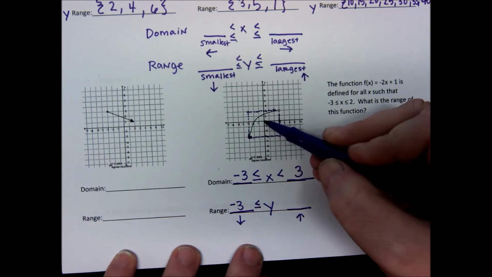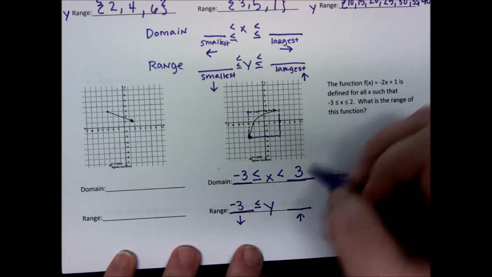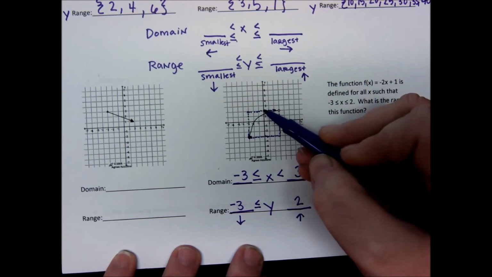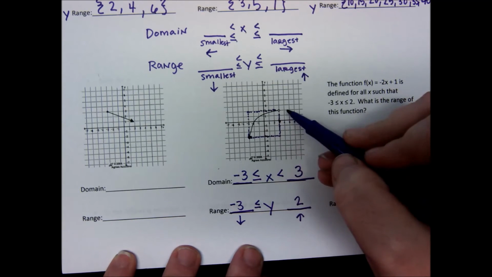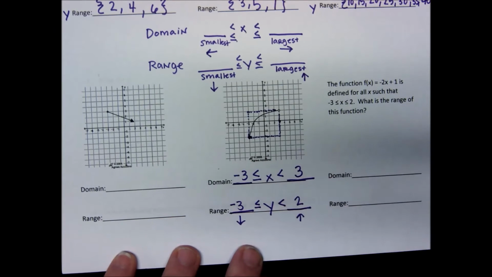Then I look and see how far high my graph goes, and it looks like my graph can't go any higher than this +2. So I put a 2 right here. Then I look to see what actually went to 2, and in this case it was an open dot. So this becomes a less than symbol without the or equal to part on the bottom.